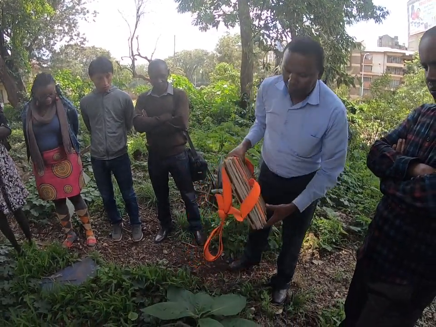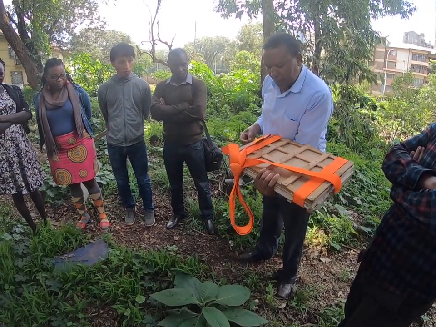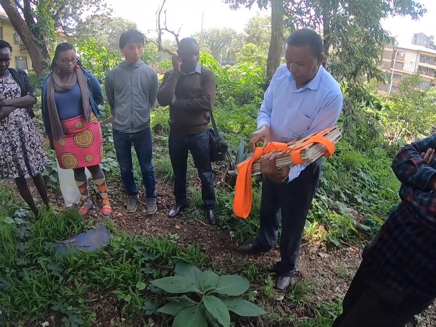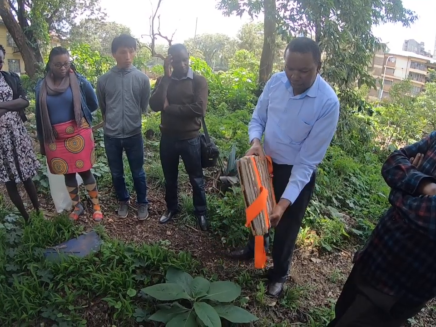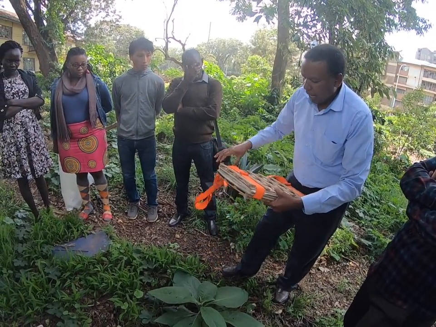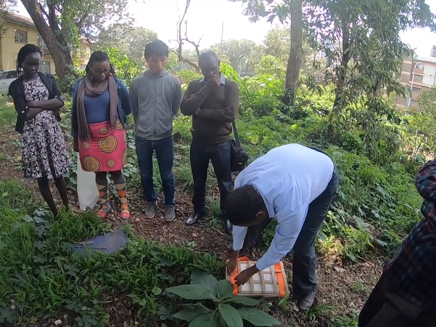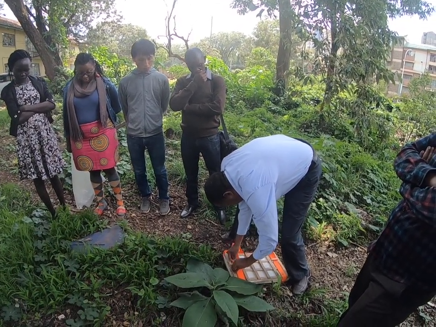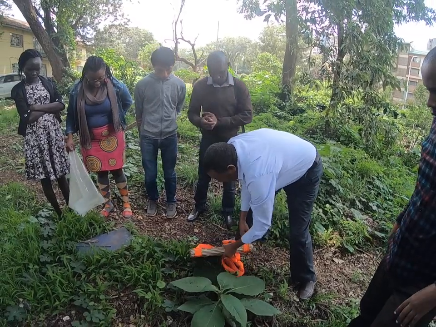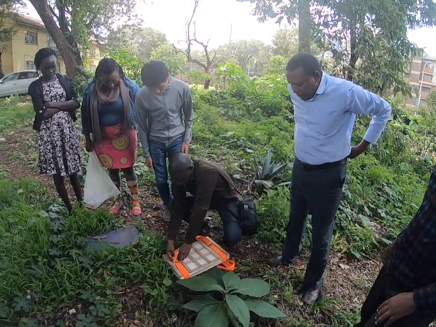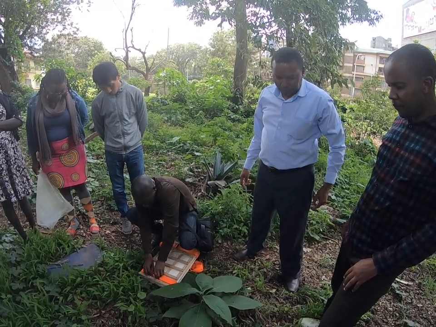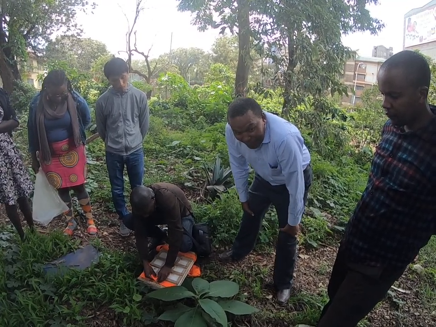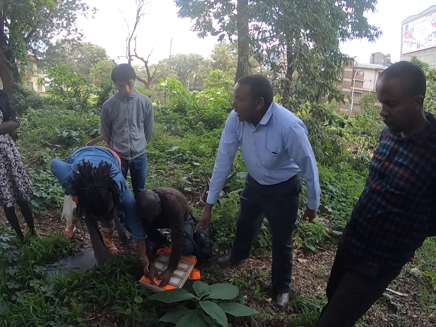Okay, so let's see. So when you are collecting a plant specimen, and we have said we are collecting a plant specimen for identification. Where are we identifying? At the herbarium. So the first thing we do is to identify what exactly you want to put in the plant specimen.